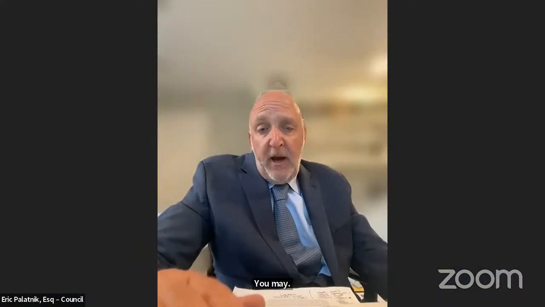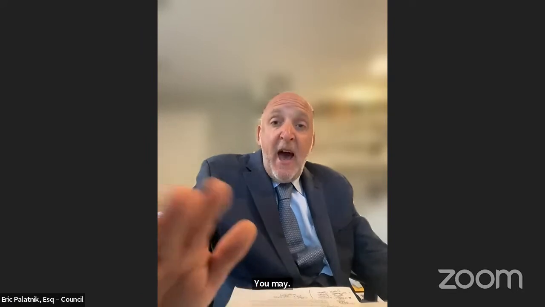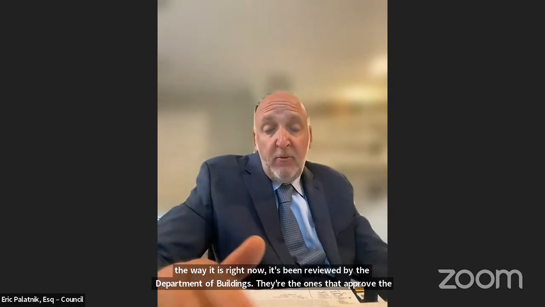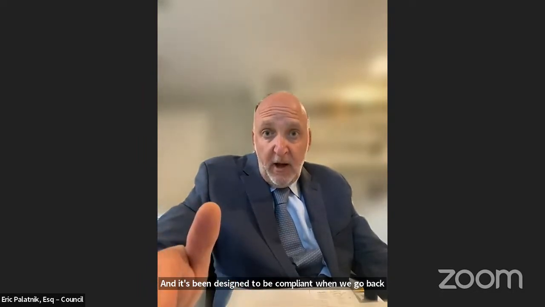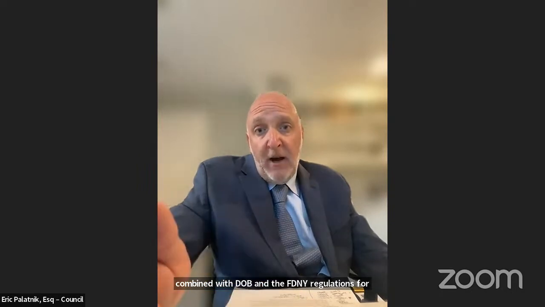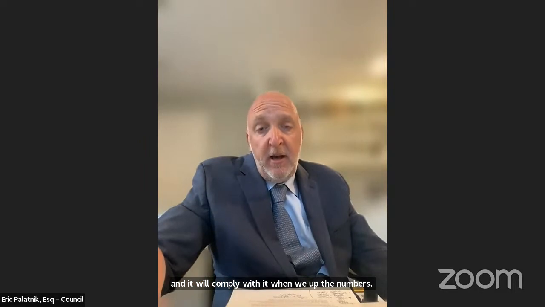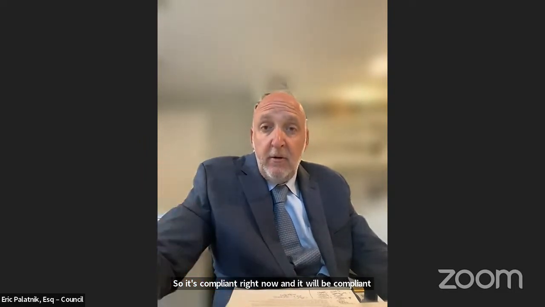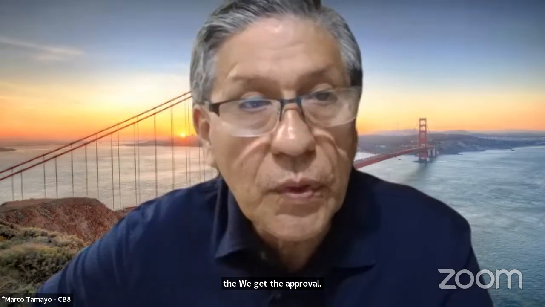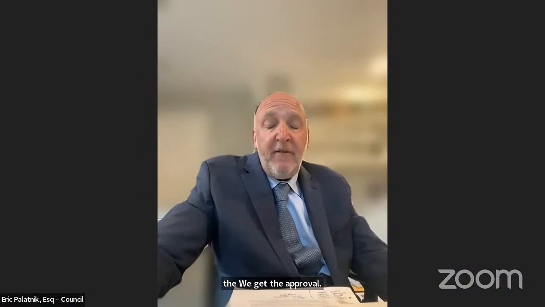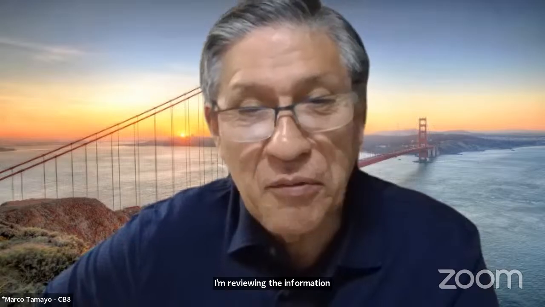The occupancy, the way it is right now, has been reviewed by the Department of Buildings. They're the ones that approve the numbers, and it's been designed to be compliant with the DOB and the FDNY regulations for egress when we go back with the additional space, and it'll comply when we up the numbers. So it's compliant right now, and it will be compliant if we get the approval. But no action has been filed since 11/3/2021. No, there are filings on file. I'm reviewing the information on the DOB right now.